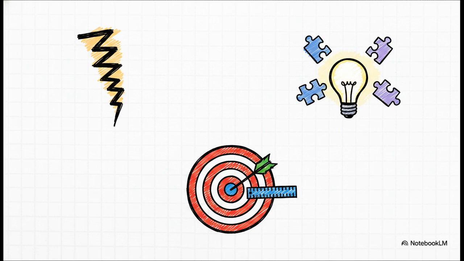Next, we have the fully connected layers. These act kind of like a jury, synthesizing all the features extracted by the convolutions to make the final classification decision. And lastly, the loss function, like cross-entropy. This acts as the teacher. It measures the error between the network's prediction and the actual target, telling the network exactly when it makes a mistake so it can update its weights during training. Convolution learns the features, fully connected layers classify them, and the loss function drives the improvement.